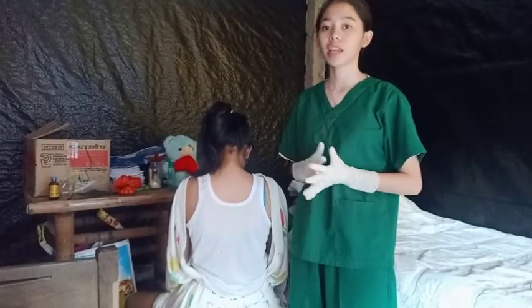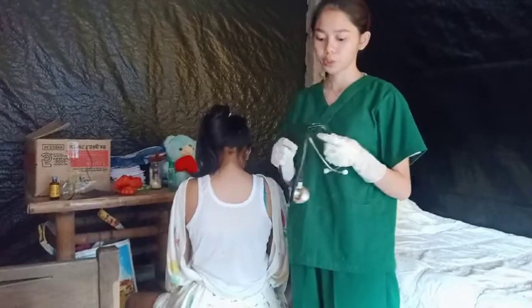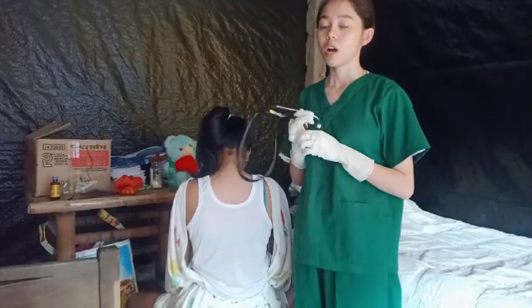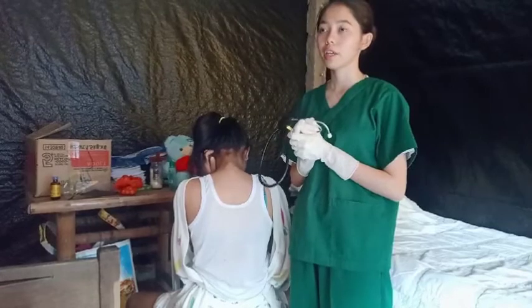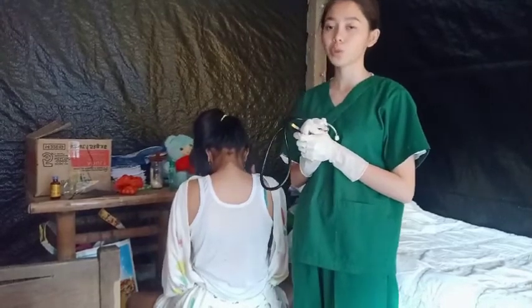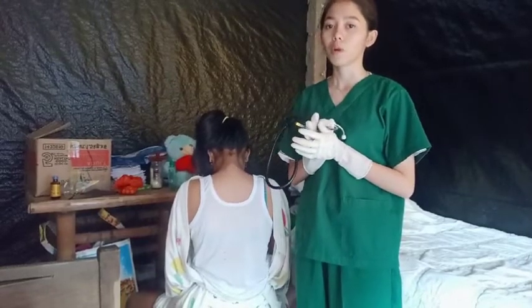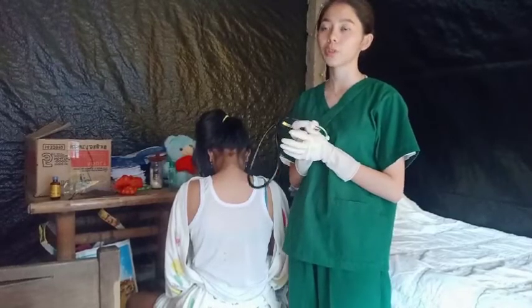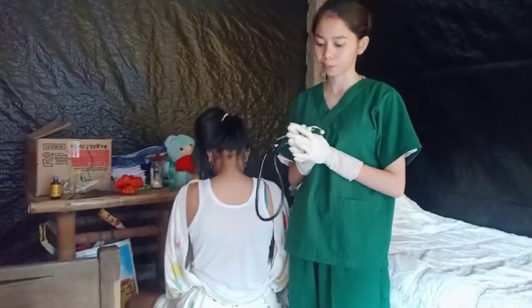Next, we're going to auscultate the posterior chest of our patient, utilizing the stethoscope. So first, we're going to warm it, and of course, we're going to hear the normal breath sounds, which are bronchial, bronchovesicular and vesicular. So we're going to note what those sounds might be.